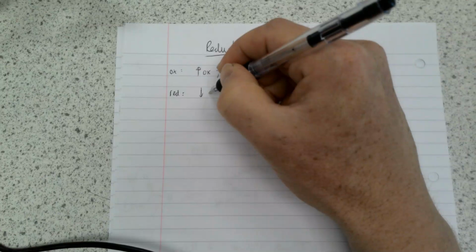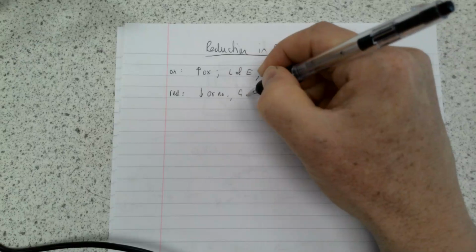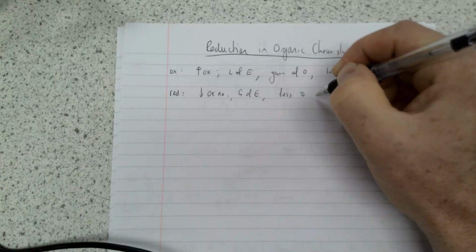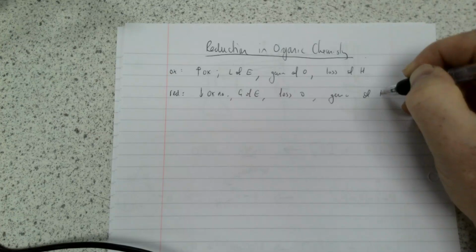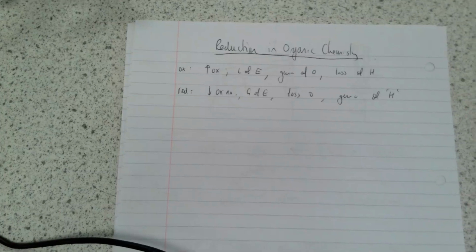It's a loss of oxidation number, gain of electrons, loss of oxygen, gain of hydrogen. I'm just going to put an H like that. Okay, so it kind of fits with what you've seen before.